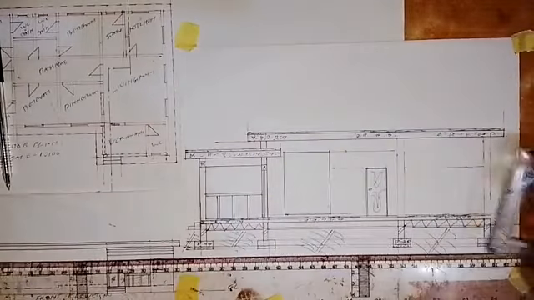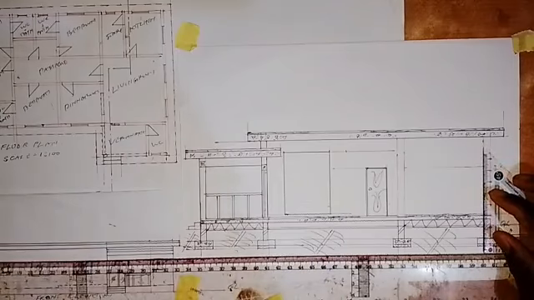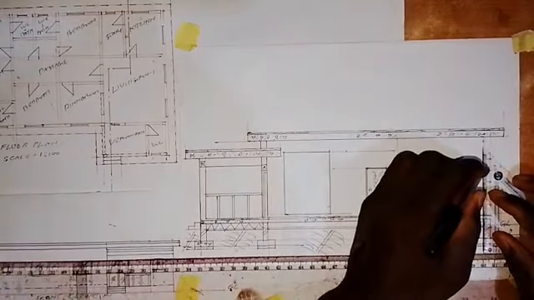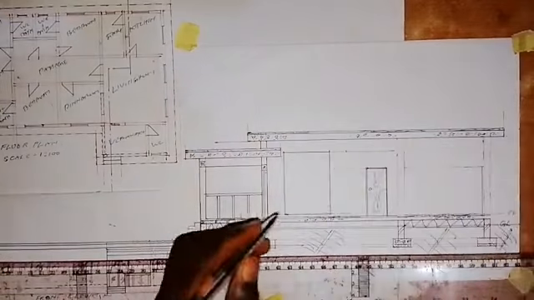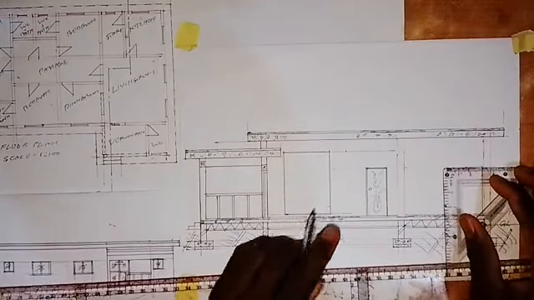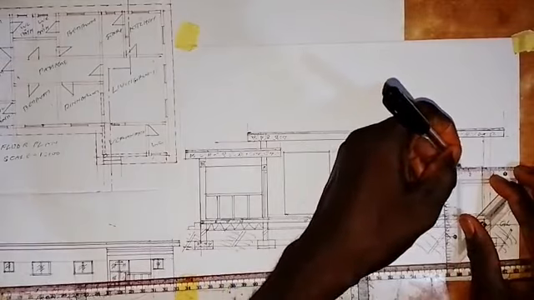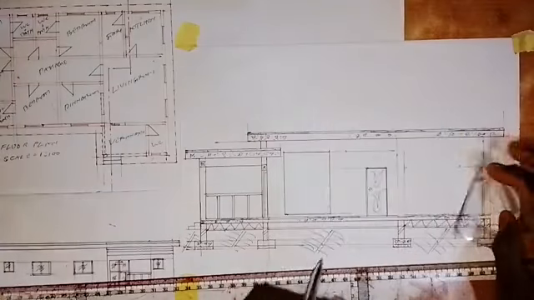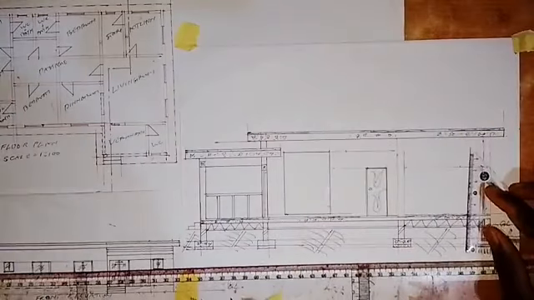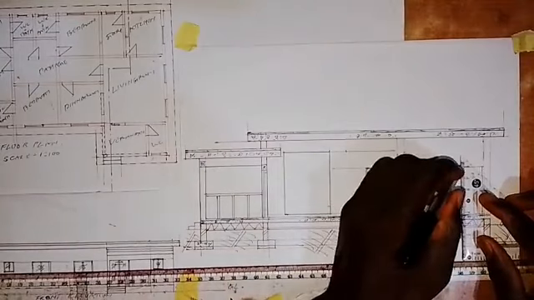So moving away a little bit from here, we give it a frame like this. Okay, then we take 18 millimeters away from here, so here is 18 millimeters. So we draw a vertical line here like this.